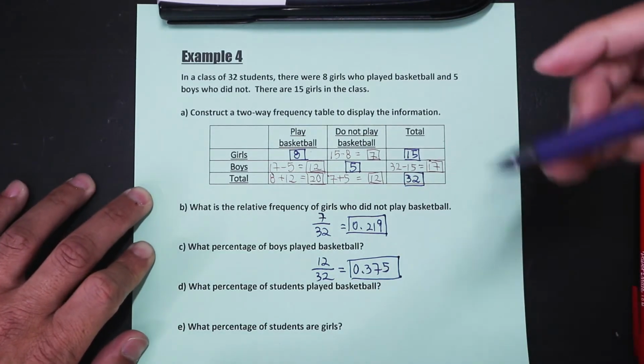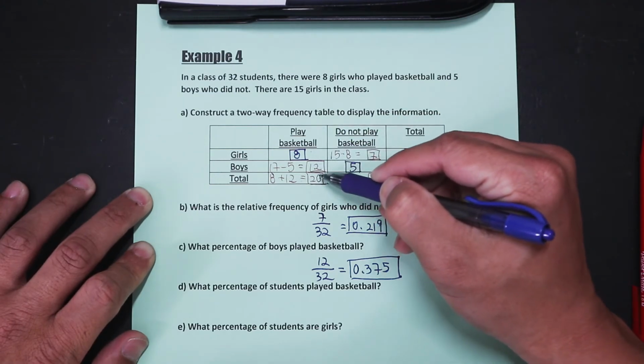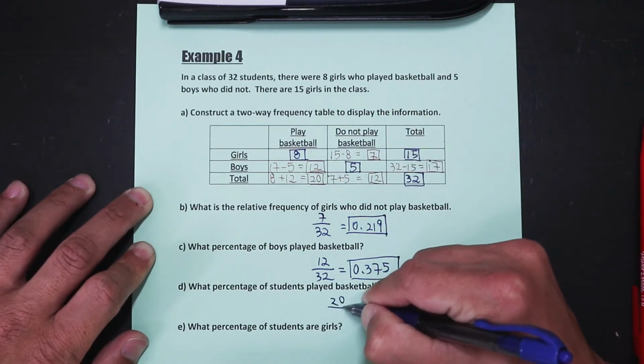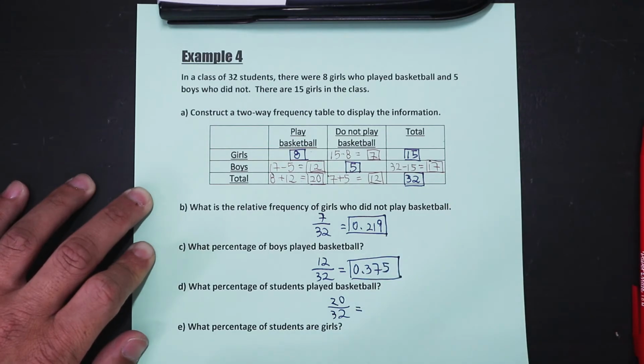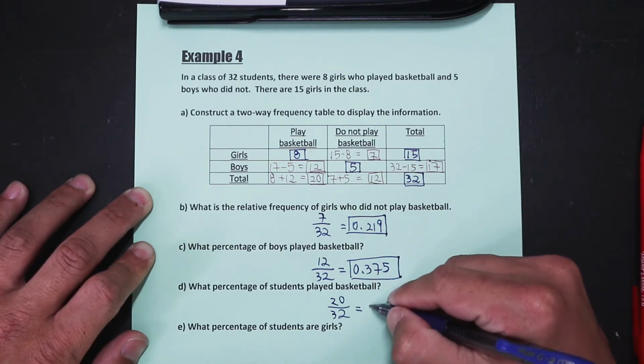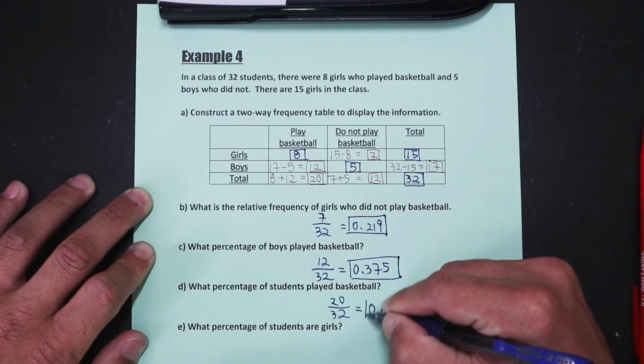So we want to find out the total number of people who play basketball, which is 20. So that's 20 divided by 32. So 20 divided by 32 is 62.5% or 0.625.